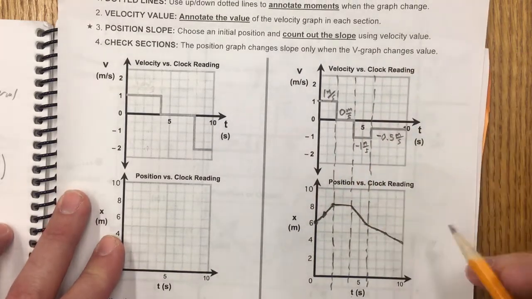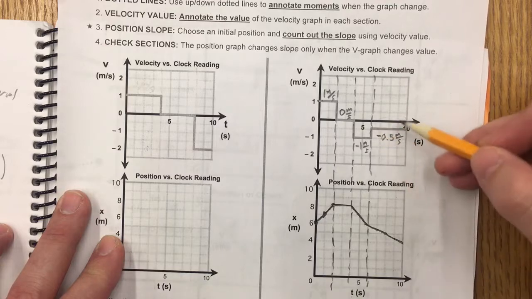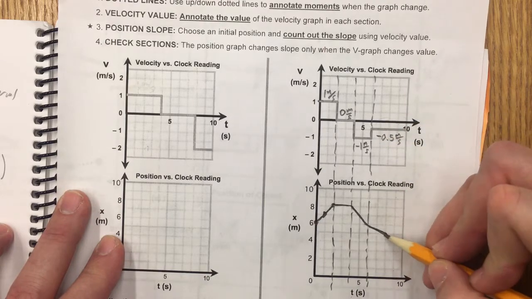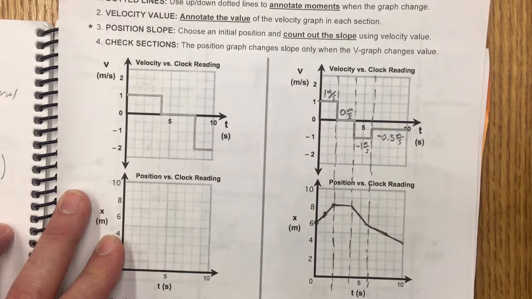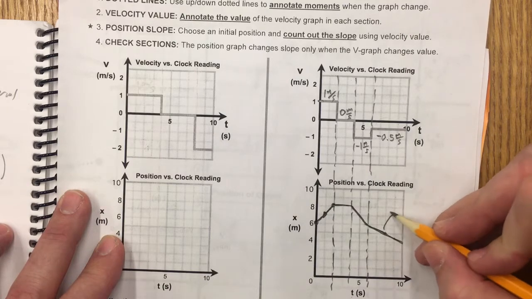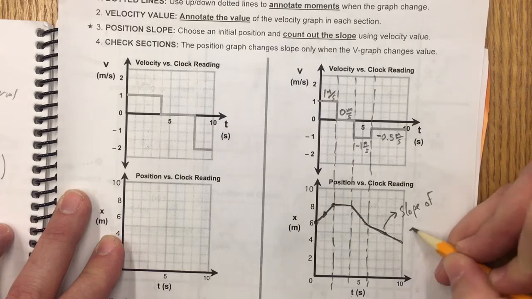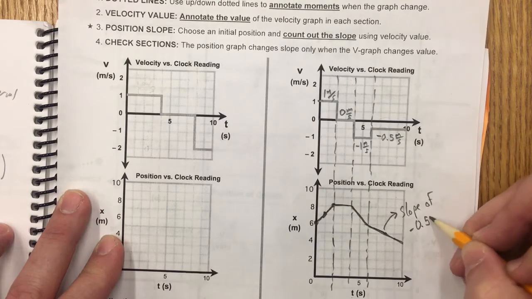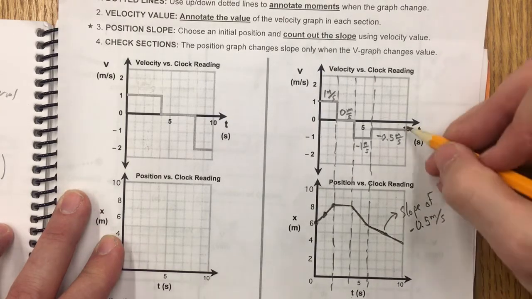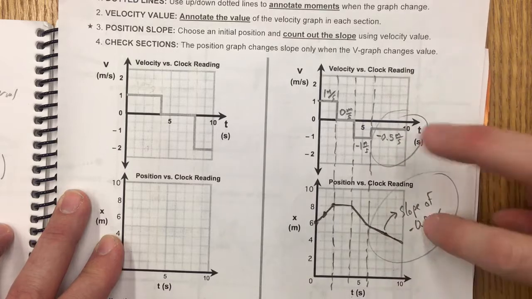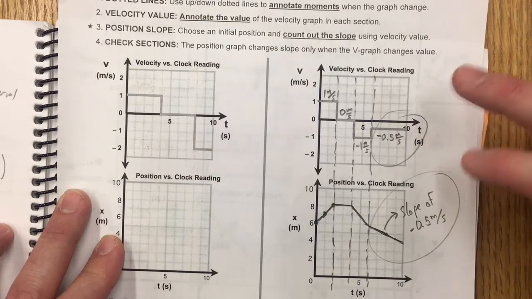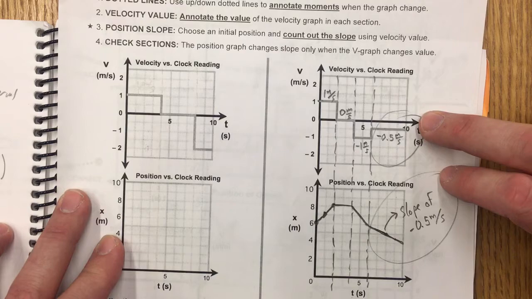Notice I'm drawing this line for the whole section because this doesn't change for that whole section. This whole line has a slope of -0.5 meters per second, and that is the connection between the position graph and the velocity graph.